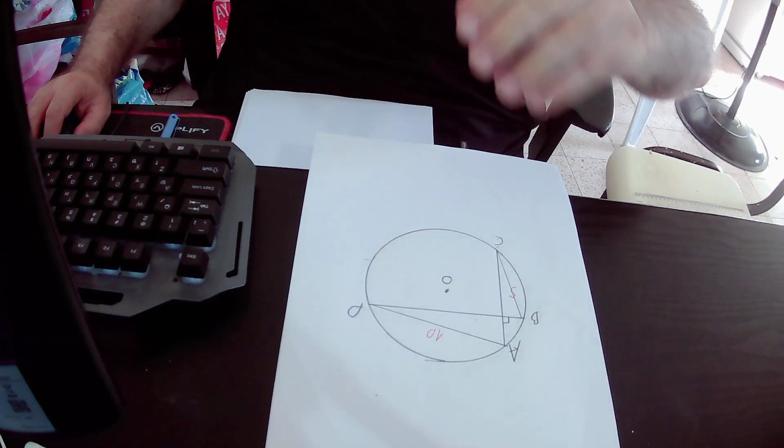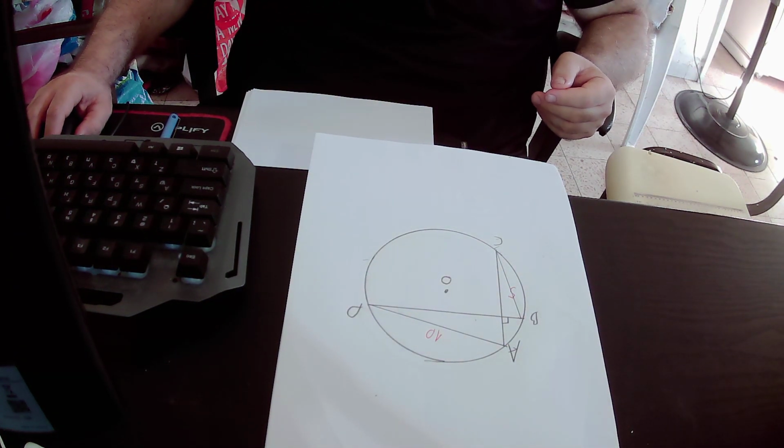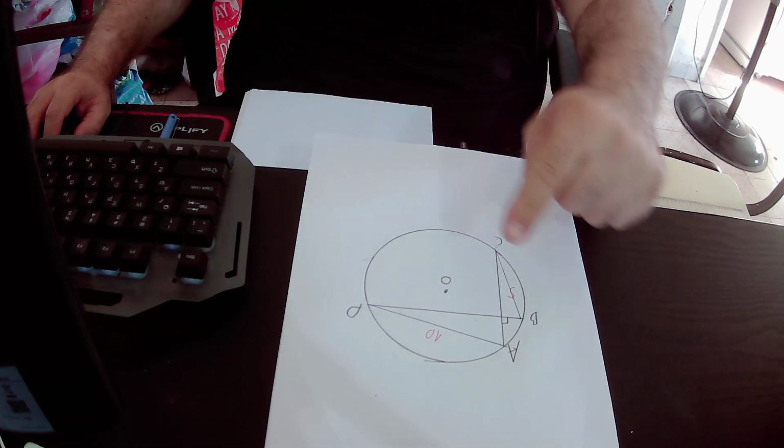Now, in this lecture, we will find the size of the radius in a circle. As you can see in the drawing, we have a circle.